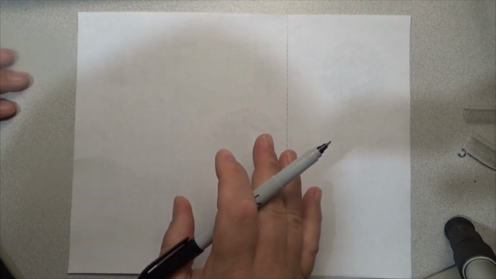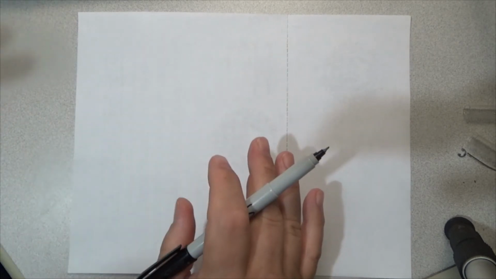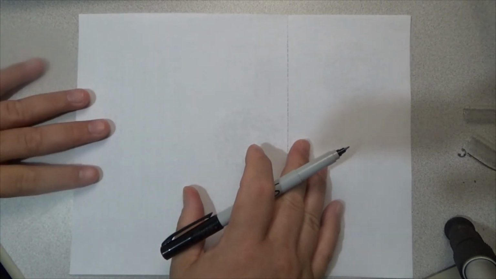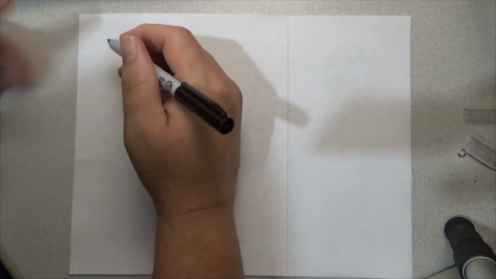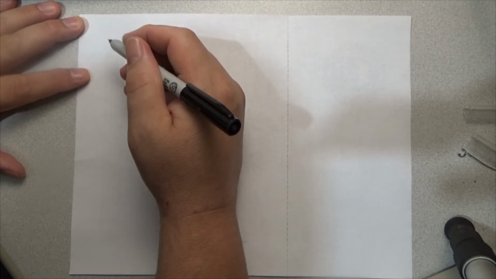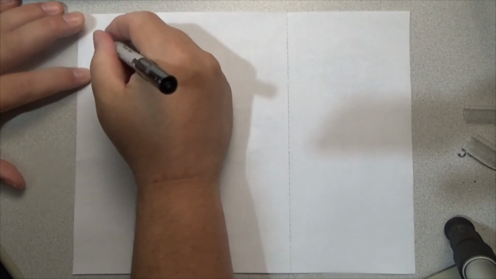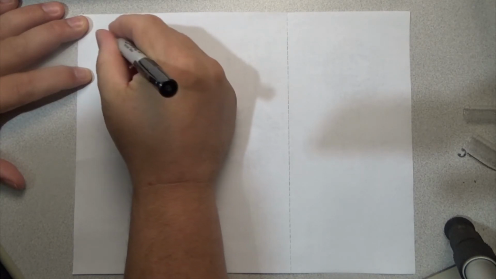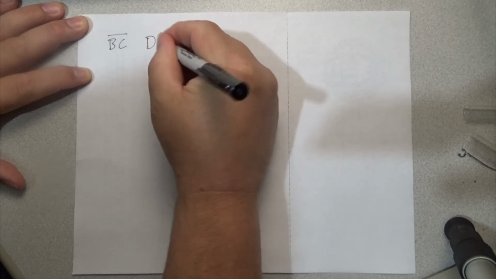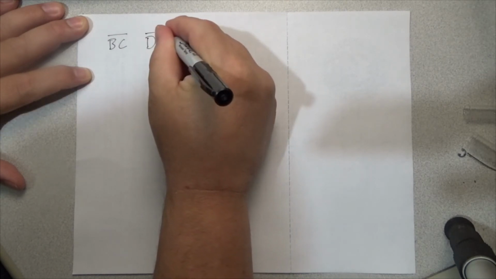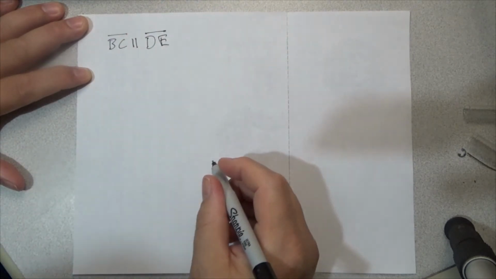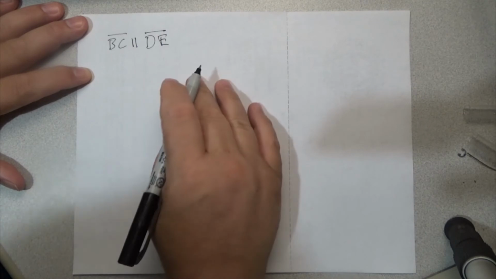Let's look at number 4. Now, write each statement using symbols. Symbols means that I'm going to do it just like this. A, it says segment BC is parallel to segment DE. So I will write BC, and that's a segment. And then I will write DE, and that is also a segment, and parallel, so I put this symbol between them. Now this is symbolism.